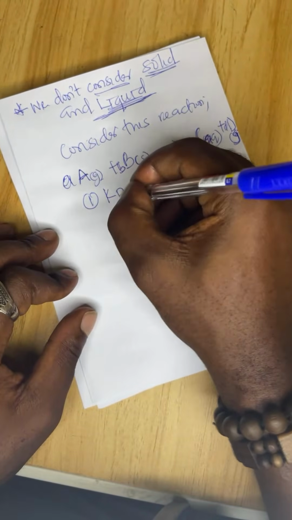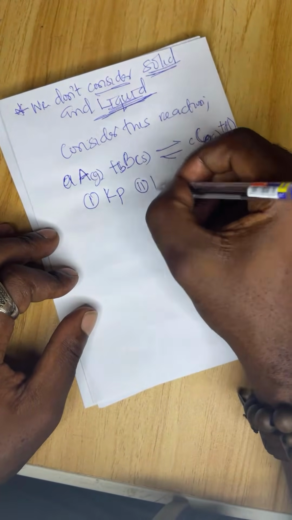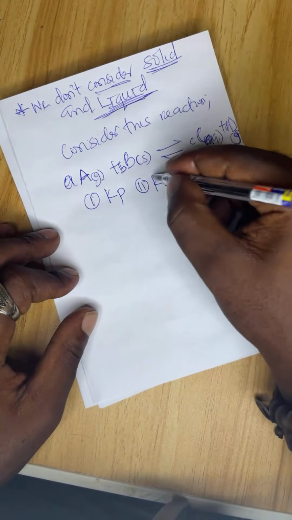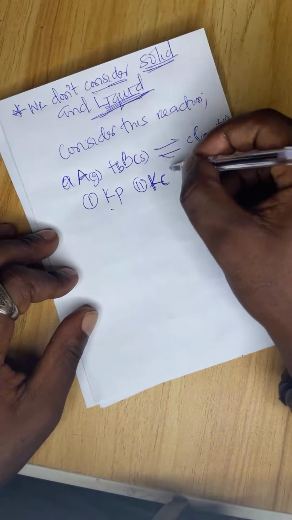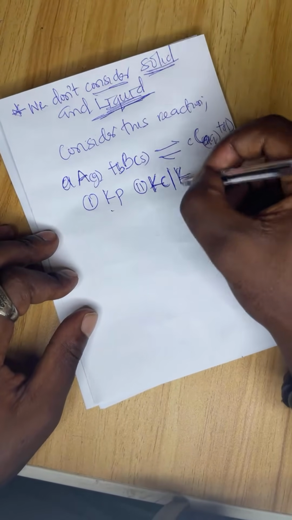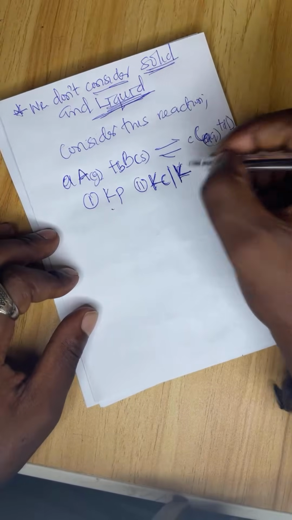Write the Kp, then write the Kc. If they don't indicate Kp or Kc, and they don't say write the equilibrium constant, they also mean Kc.